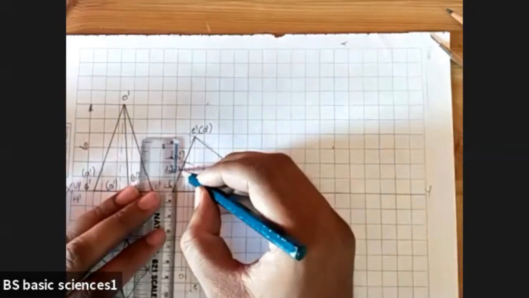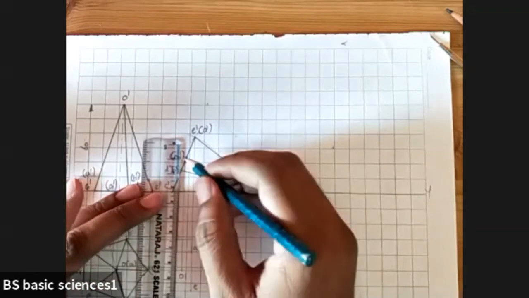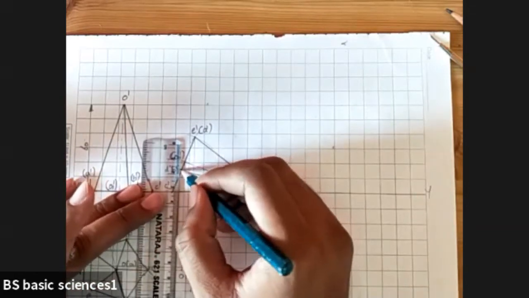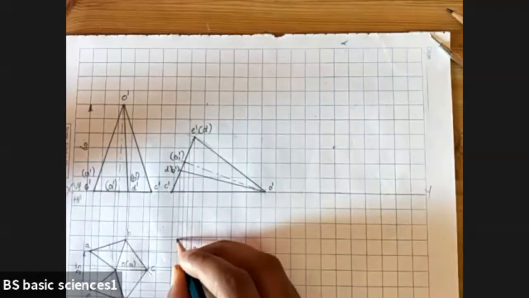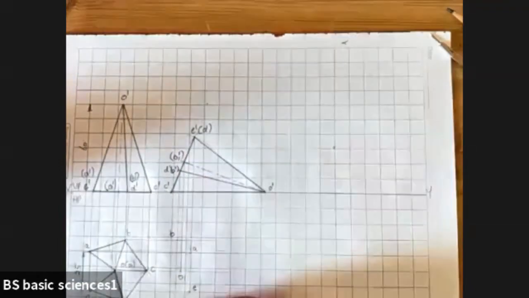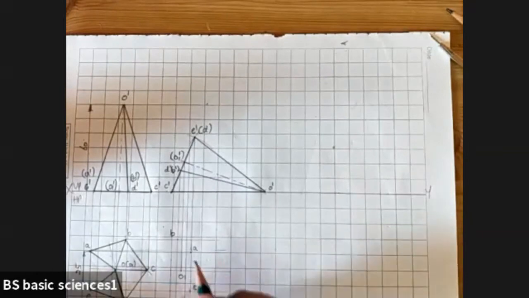After that, the next points are B and D. Start drawing a line from B to D. So this will be your point D. As soon as you draw the line, mark the points so that you won't get confused.